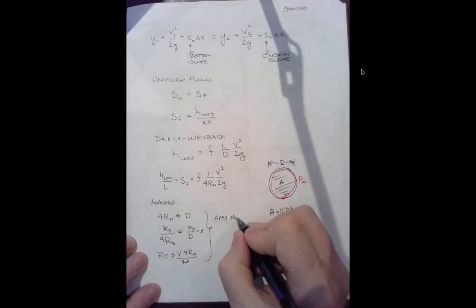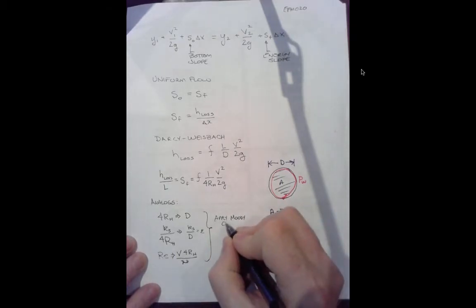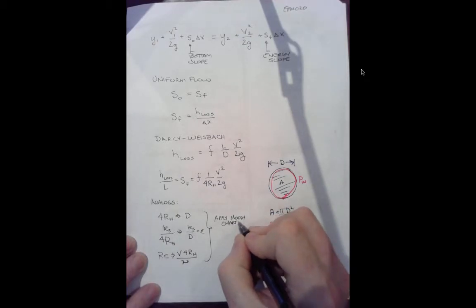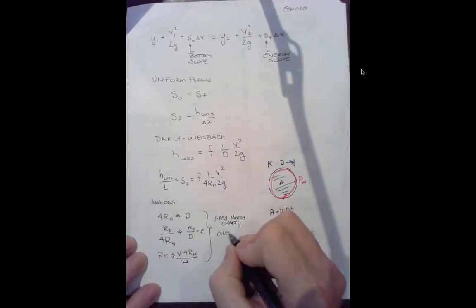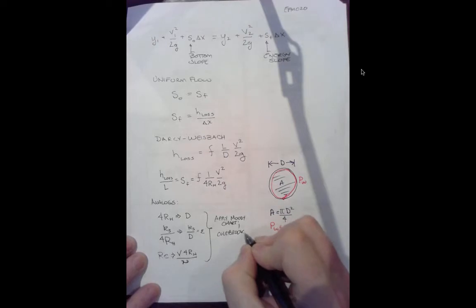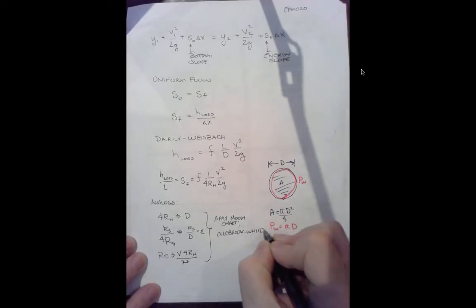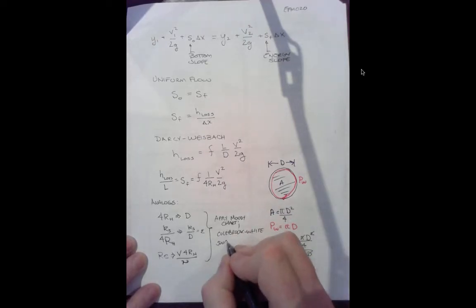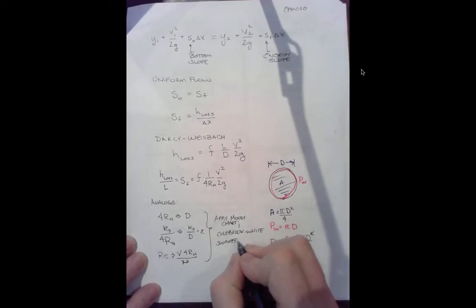We combine all those and we can apply Moody chart, Colebrook-White, Swamee-Jain, in the same fashion that we did for pipe flow. There's an additional alternative mentioned in our textbook for rock channels.